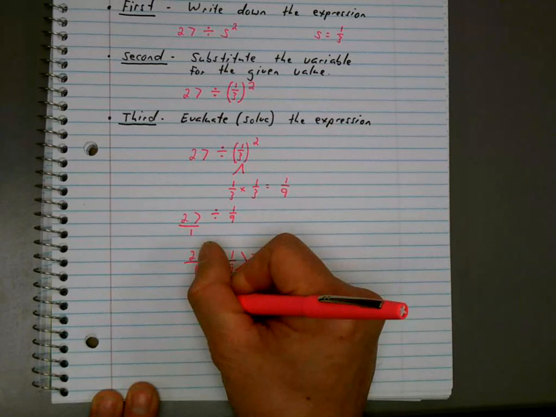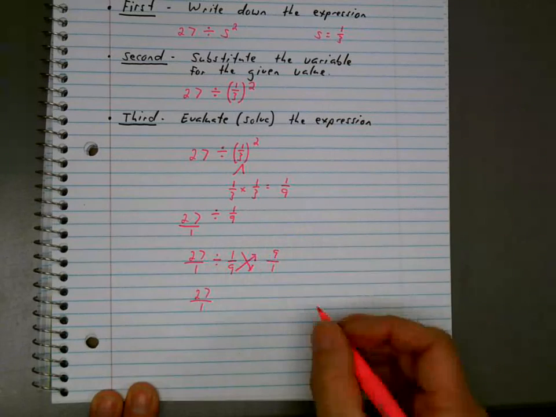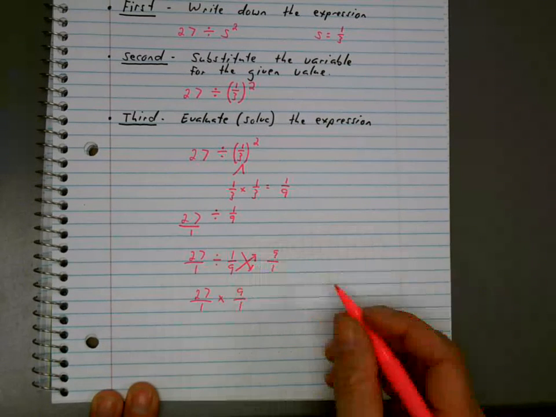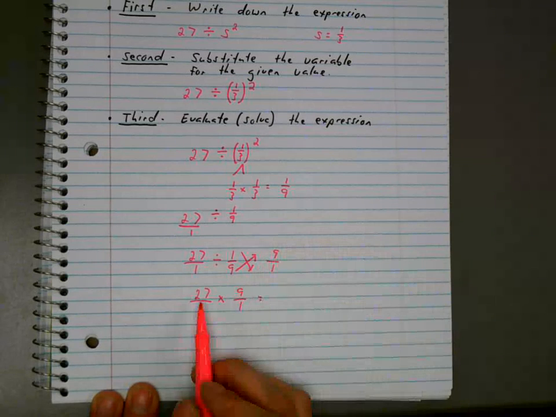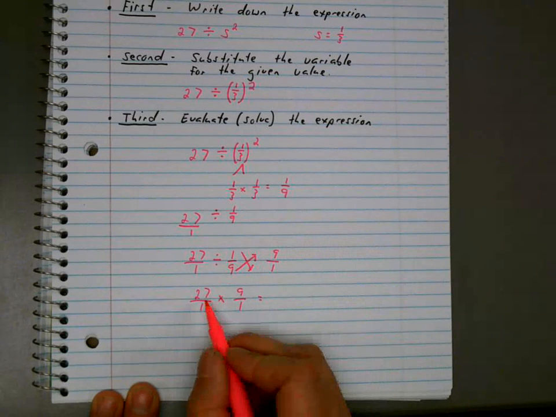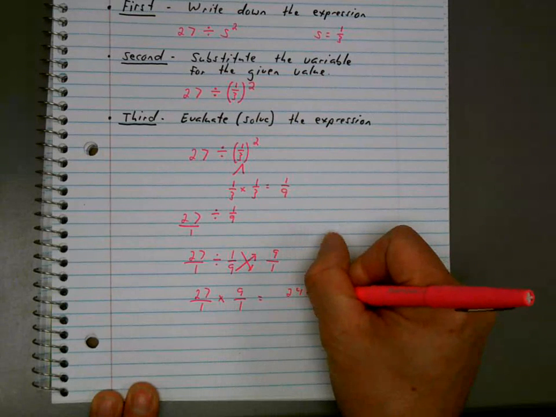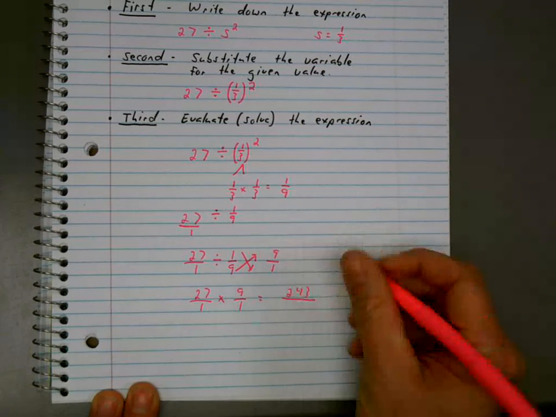And it turns into a multiplication problem instead of a division. So I'll rewrite it again. 27 over 1 times 9 over 1. And then you just multiply straight across. 27 times 9 is 243. 1 times 1 is 1.